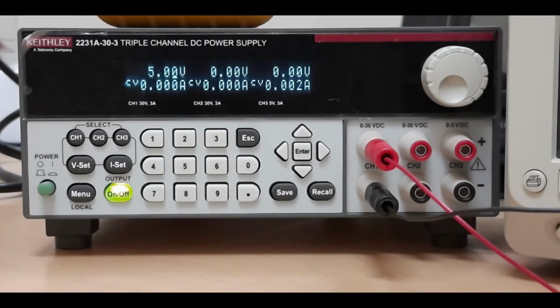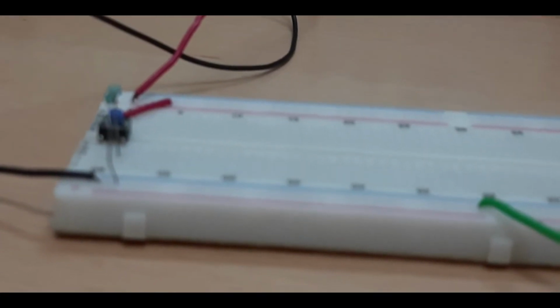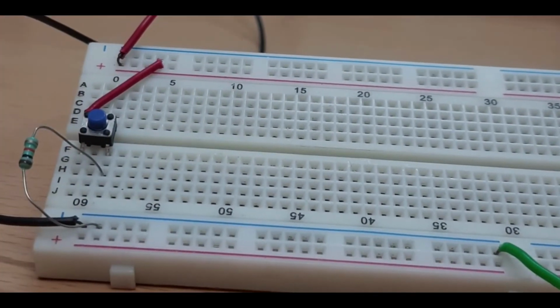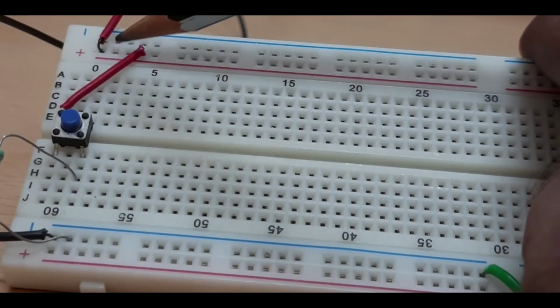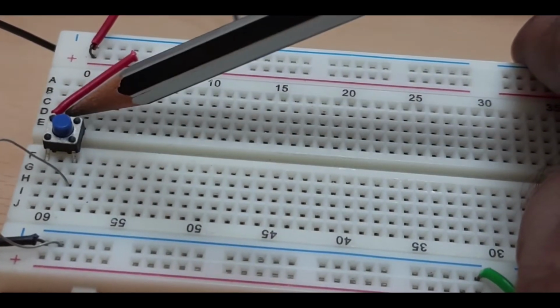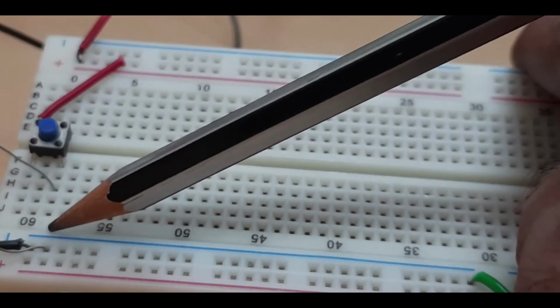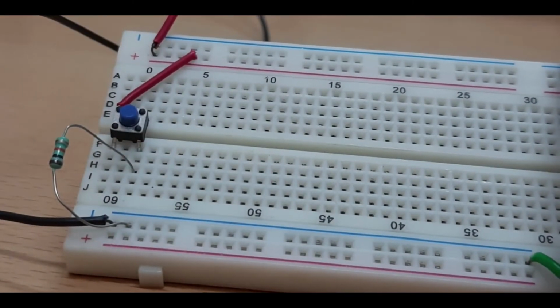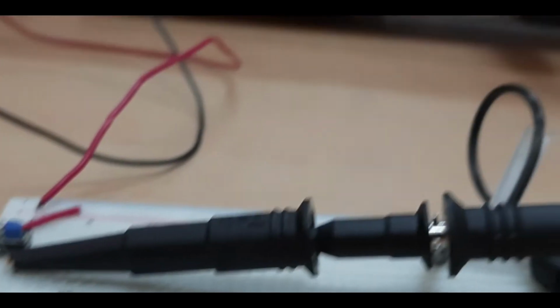You can see I have a power supply which is generating 5 volt DC, and I have connected that 5 volt DC to my breadboard. Here on the breadboard I have a switch and I have used a resistor of 10 kilo ohm which is connected following the pull down technique. So here we have the 5 volt DC and it is connected to the switch via a jumper, and then the other terminal of the switch is connected to ground using a 10 kilo ohm resistor which is connected in the pull down technique. So now let me just connect the probe of my DSO and show you the screen of my DSO.